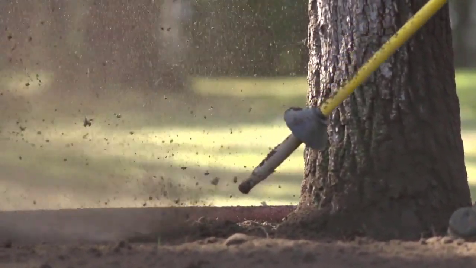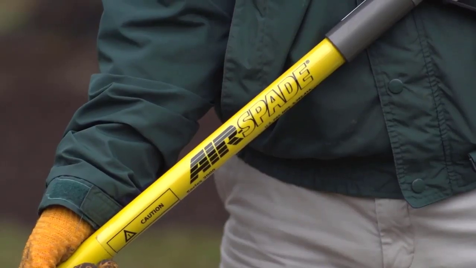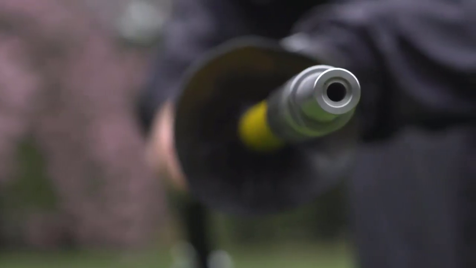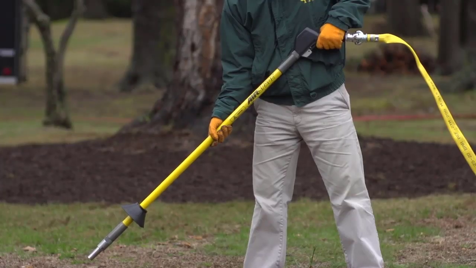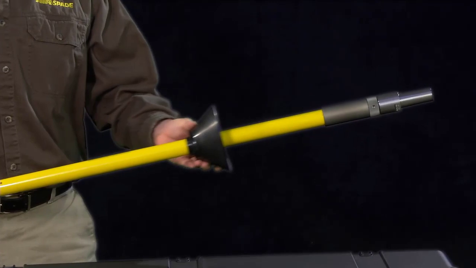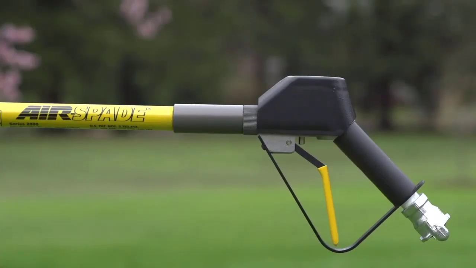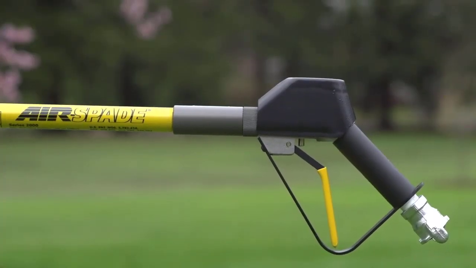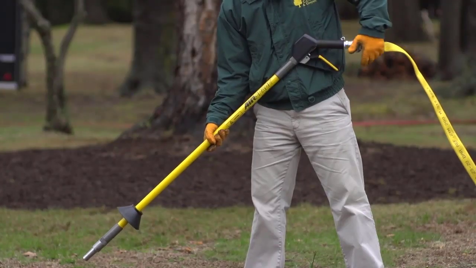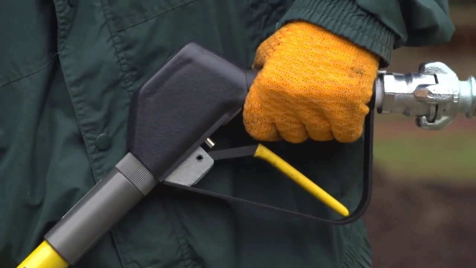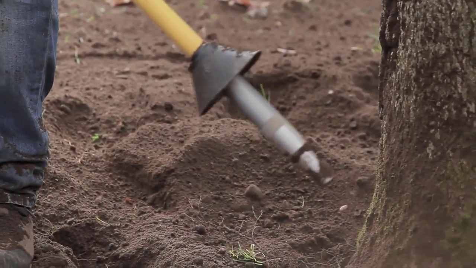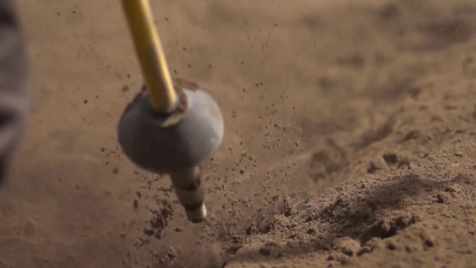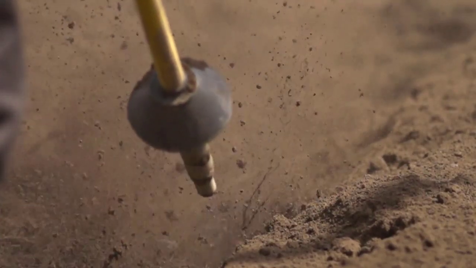Incorporating state-of-the-art safety and design features, AirSpade is easy and comfortable to use. Besides the supersonic nozzle, these include a non-conductive fiberglass barrel, adjustable dirt shield, ergonomic handle, and deadman trigger with steel trigger guard. In competitive tests, AirSpade outperforms other air excavation tools. Faster digging with AirSpade means less worker fatigue, faster completion of projects, and lower energy costs.